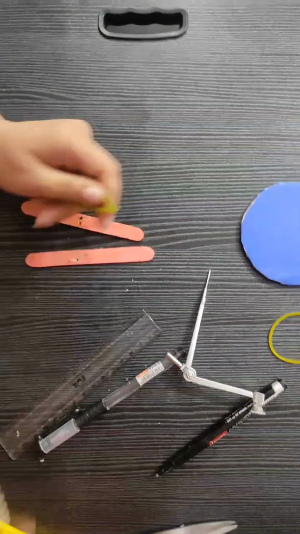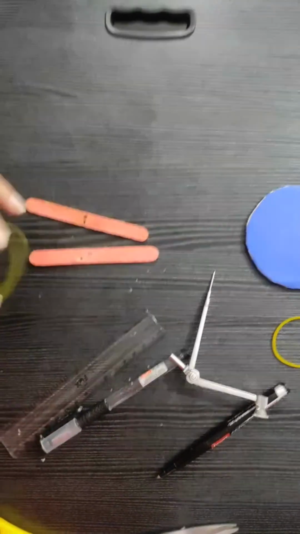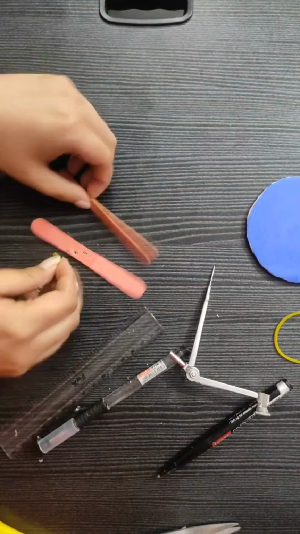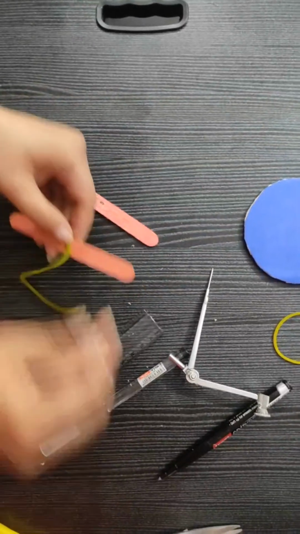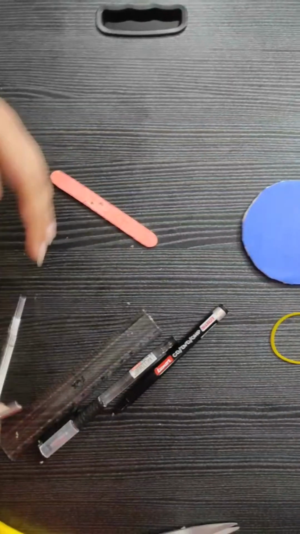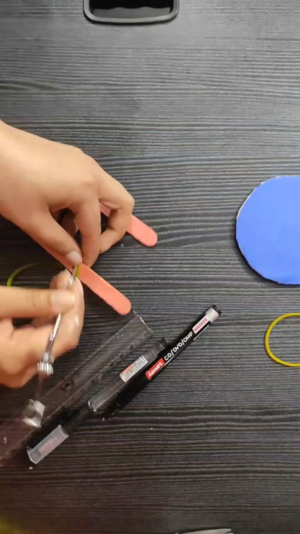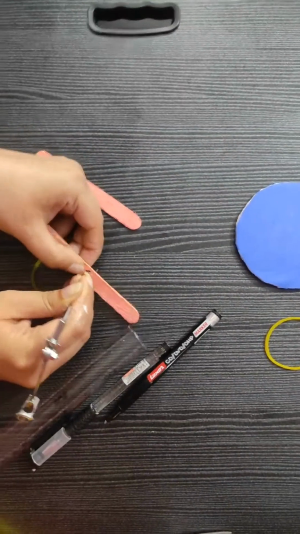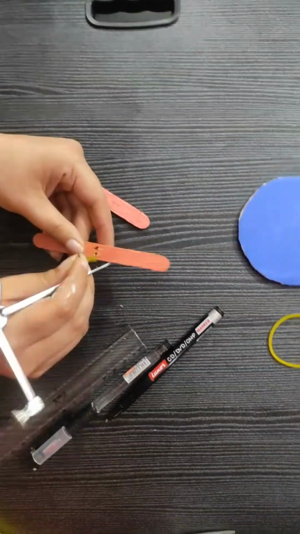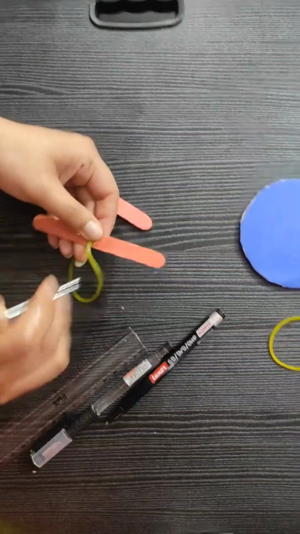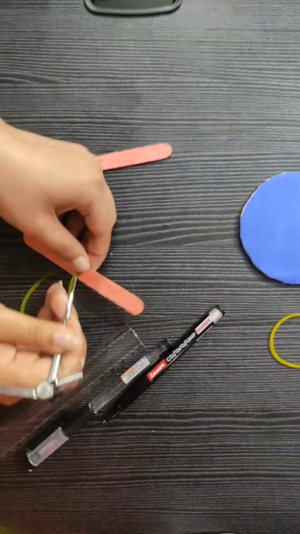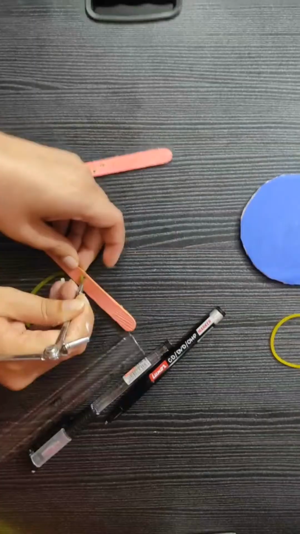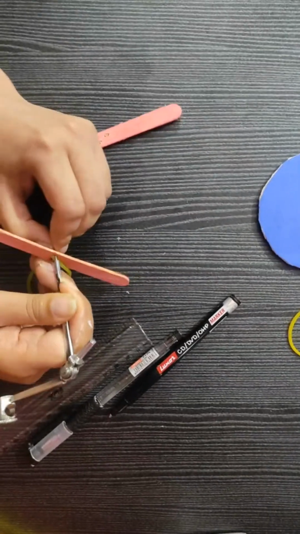Now we need to pass one rubber band through one hole and then through the other hole on the first ice cream stick, and then the same rubber band will pass through the second ice cream stick also. Here I'm going to use a compass, or you can use a needle, which we generally use at home. For me the compass is convenient, so that's why I'm using it, but you can also use a needle.